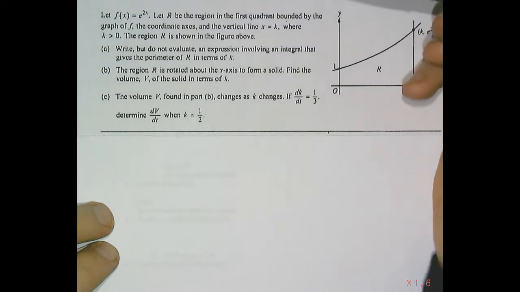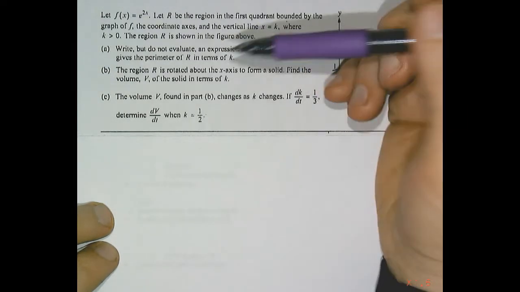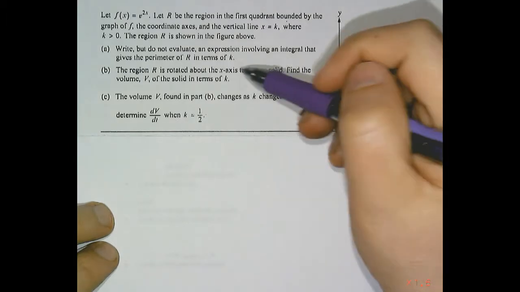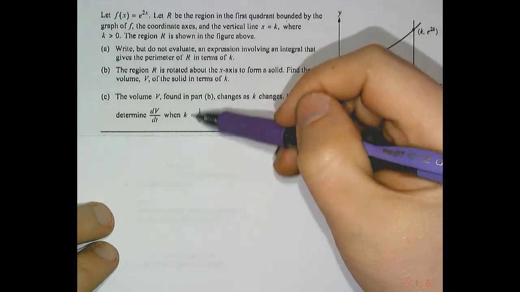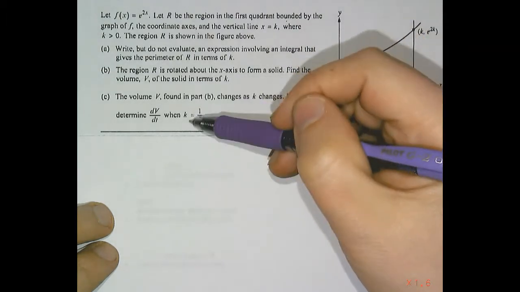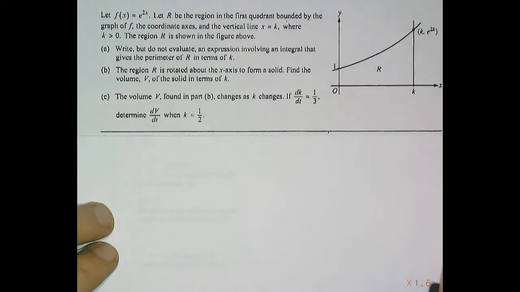So this is from the year 2011. It is a type 4 problem mainly because of the fact that we're doing a rotation. I also classify it as a type 7 problem because there's this extra piece of information about related rates and this extra piece of information about arc length.